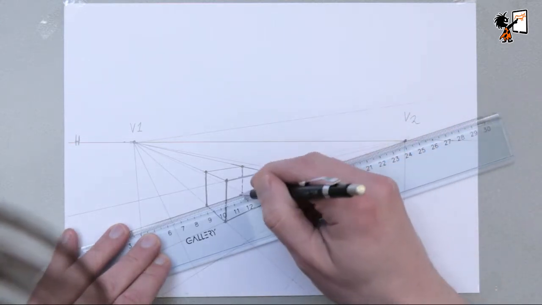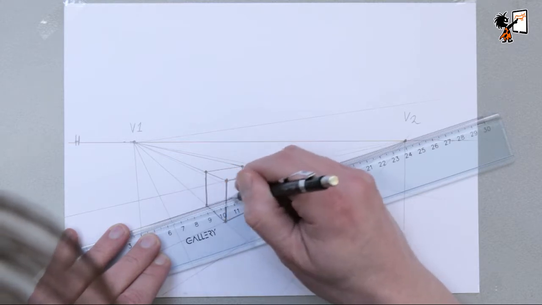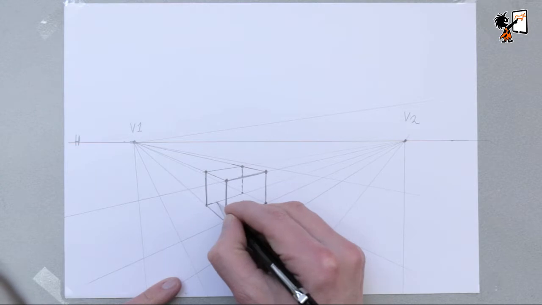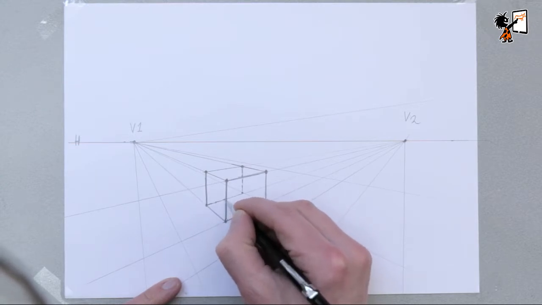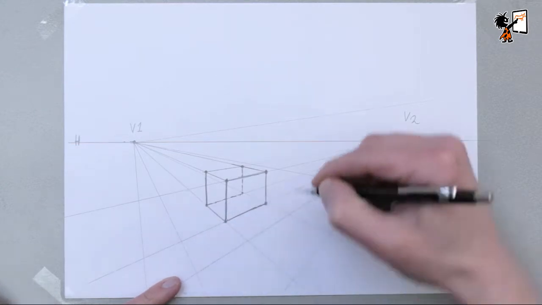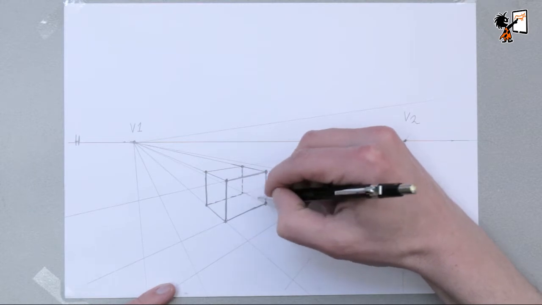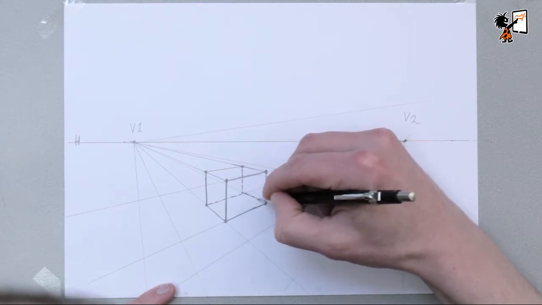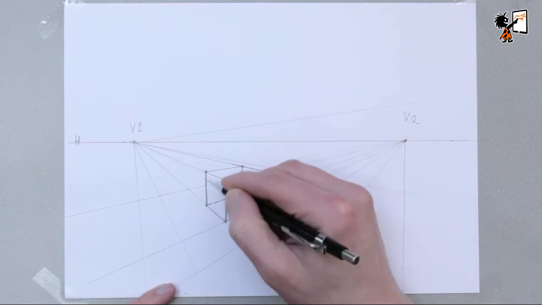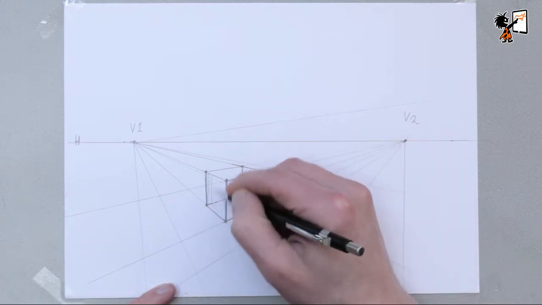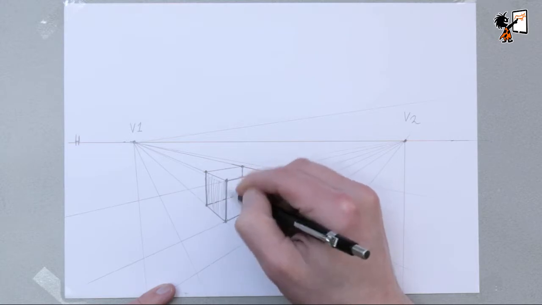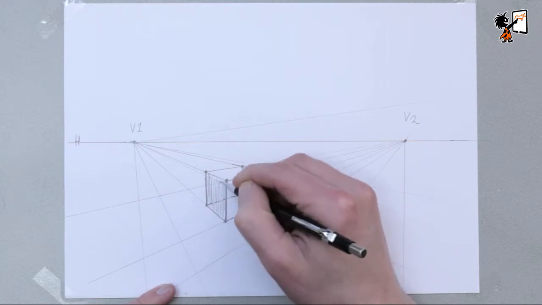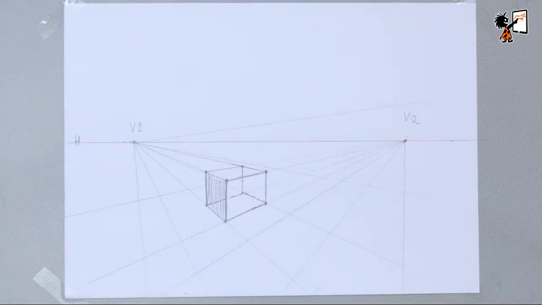I'm drawing a cube because this is one of the basic shapes you can draw lots of different things with. When you master drawing a cube in perspective, it will help you to draw other things in perspective as well. Everything has a perspective. I make the right side a little darker to make the cube more dynamic. And this is the way to draw a cube in a two-point perspective.